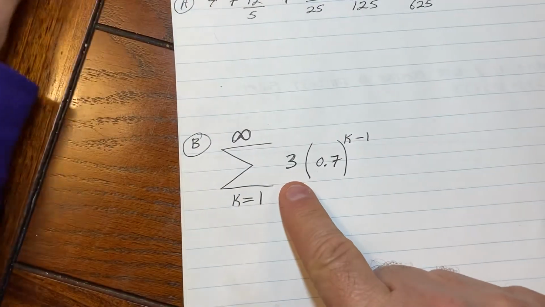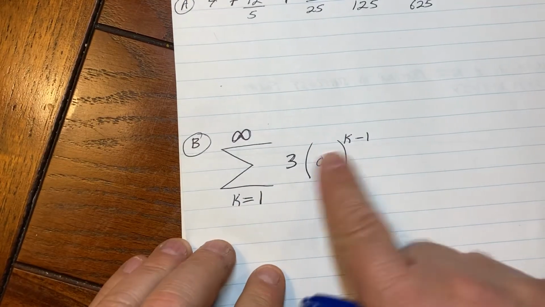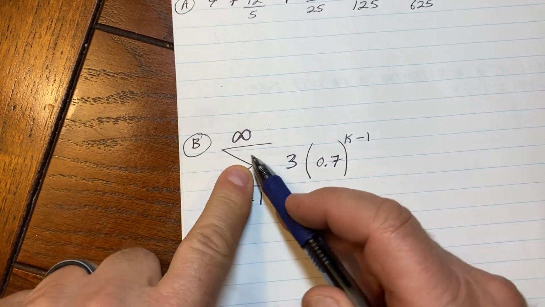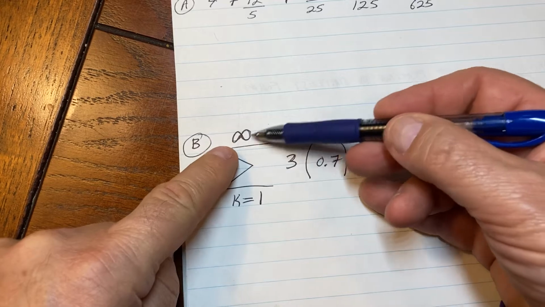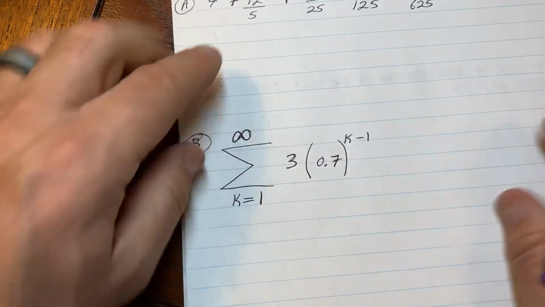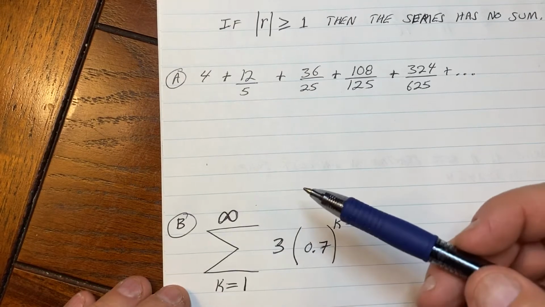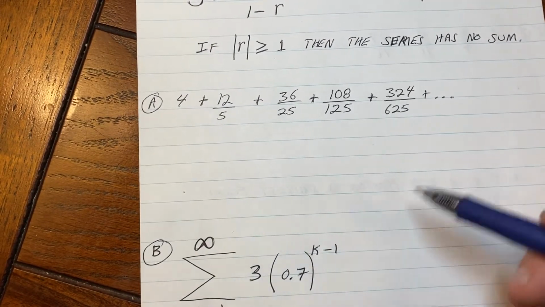Here's another case of an infinite geometric series. This is the pattern. The lower limit's 1, the upper limit's infinity. That means this pattern goes on forever when the upper limit is infinity. When you see an infinity there, it goes on forever.